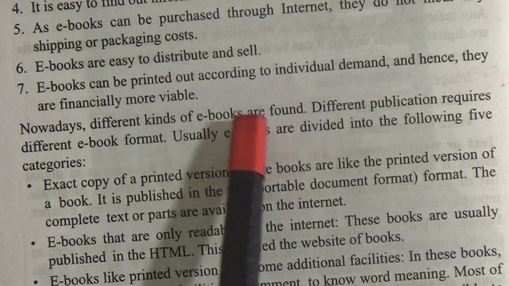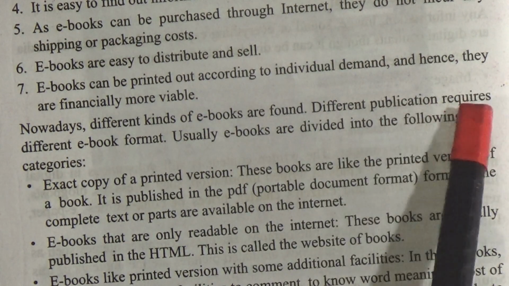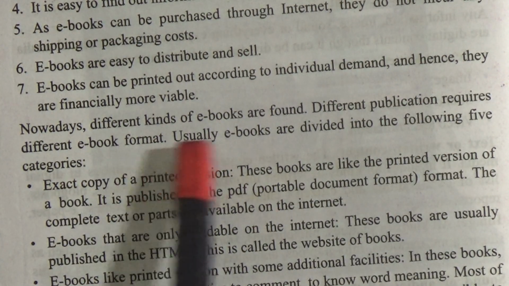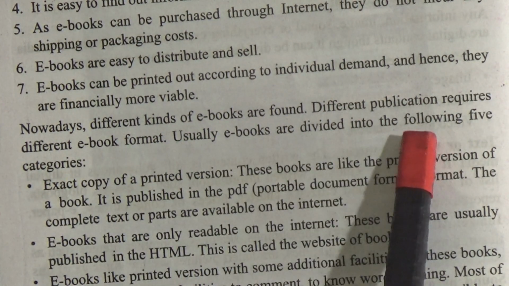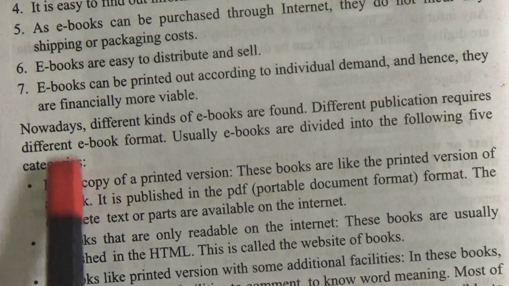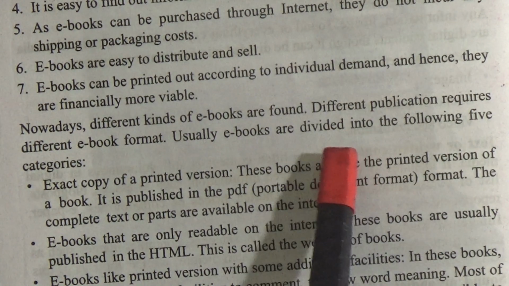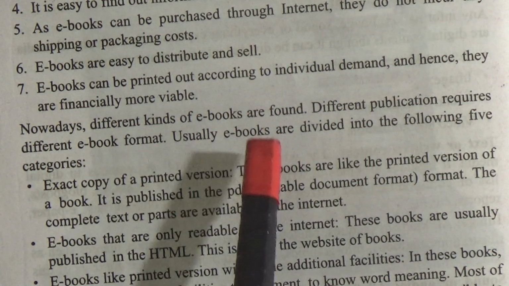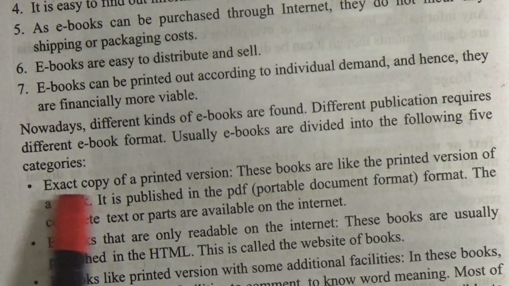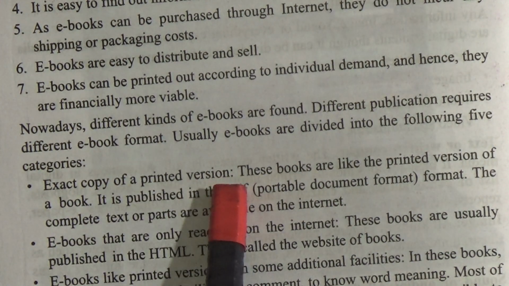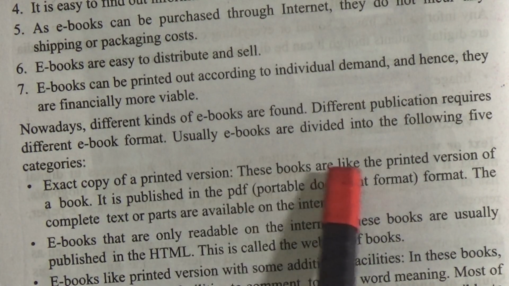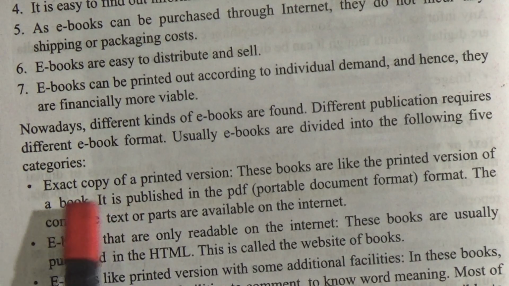Nowadays, different kinds of ebooks are found. Different publication requires different ebook format. Usually, ebooks are divided into the following 5 categories. So, basically, we find there are some categories, and here they are exact copy of a printed version. These books are like the printed version of a book.